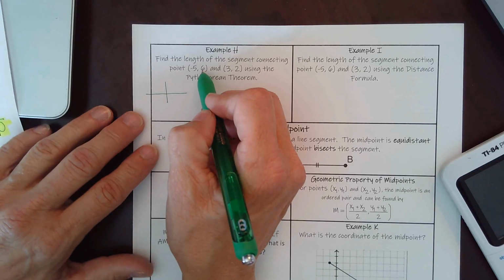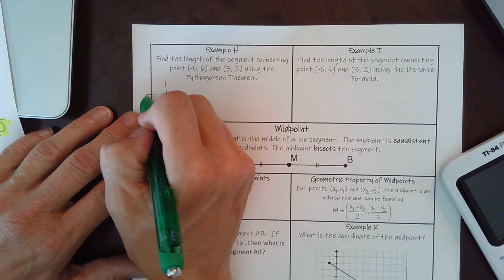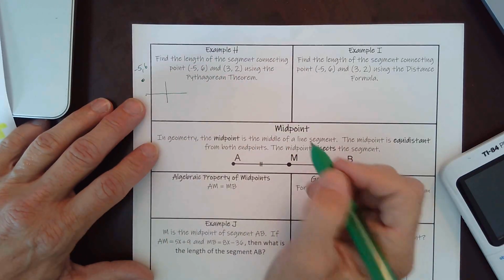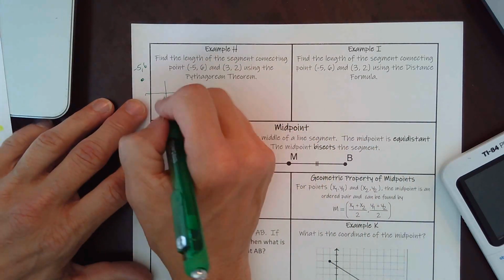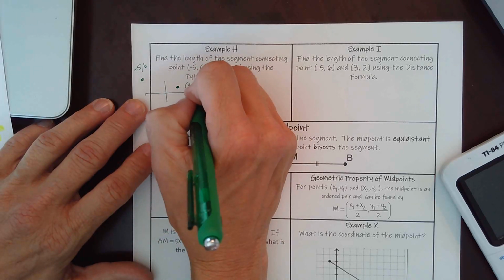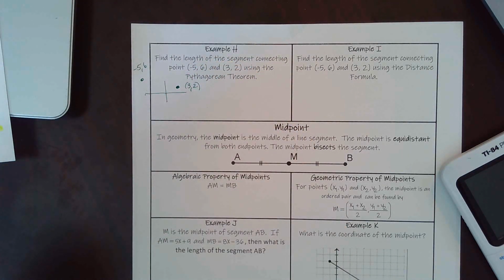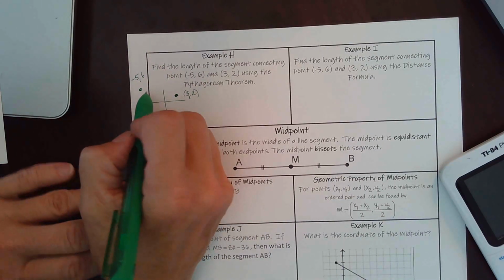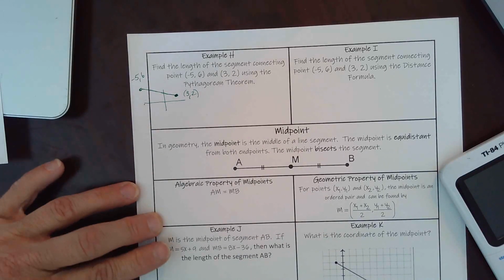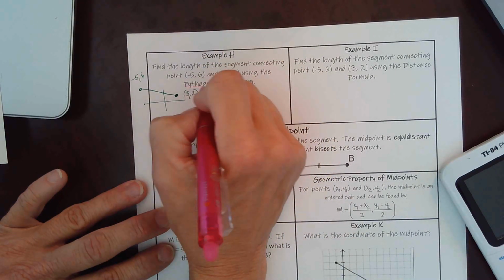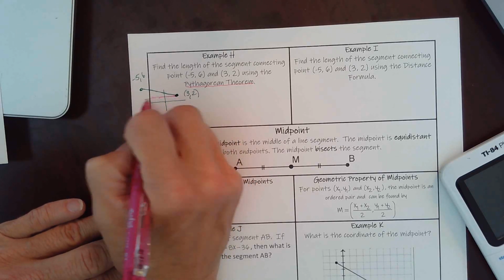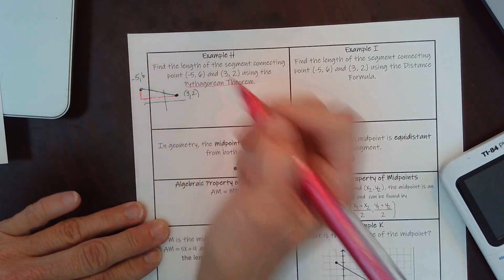Negative 5, 6 would be over to the left 5 and up 6. Negative 5, 6. And then I have a point at 3, 2. So over 3, up 2. So that's 3, 2. If I draw the length of the segment between those two, and I want to use the Pythagorean theorem, I'm going to have to create a triangle. So I'm going to come over and I'm going to go up.